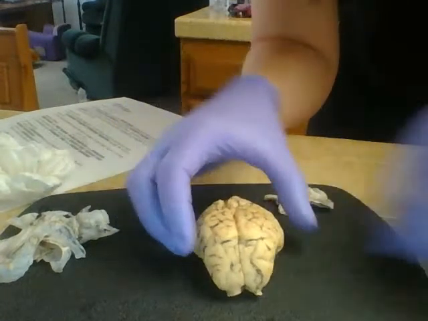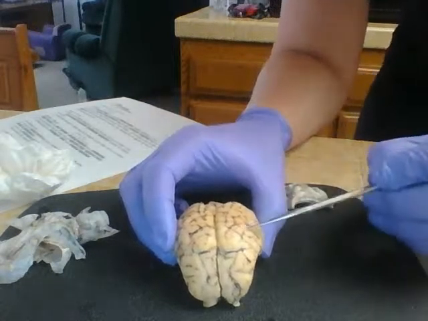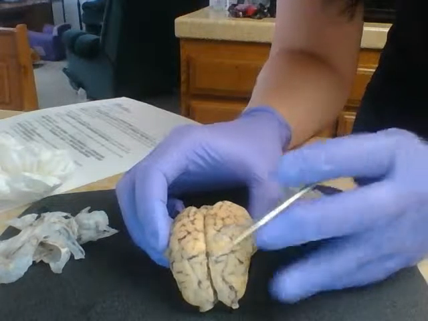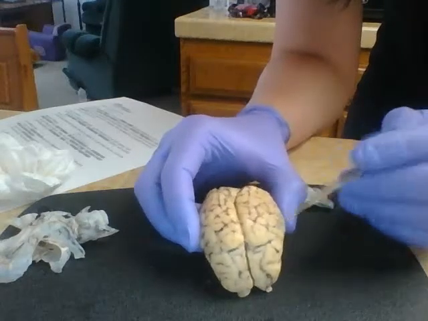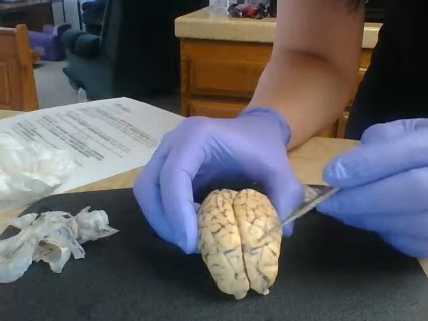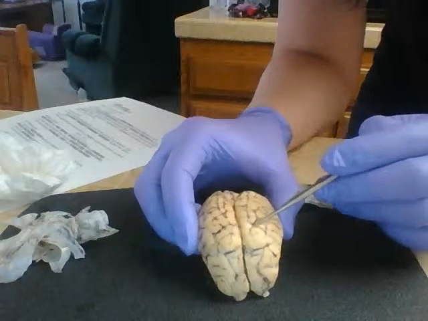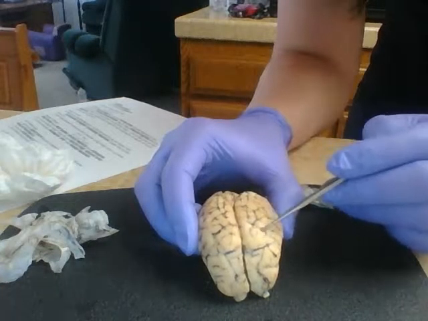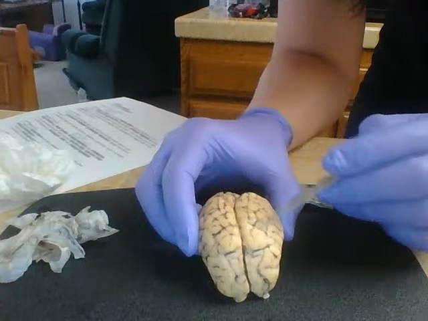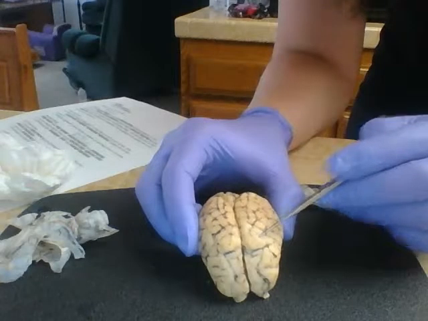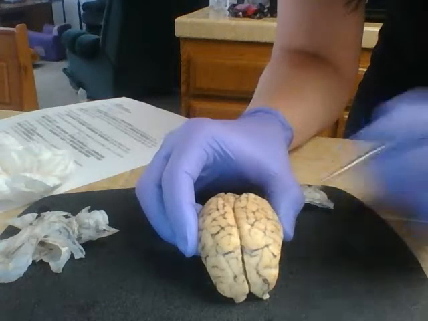So now I'm going to point out, as we're looking at this posterior or dorsal portion of the brain, the gyrus and the sulcus. So the gyrus are these elevated regions here, and the sulcus are these little indentations or grooves in between, which are very shallow, but it makes the gyrus look more elevated. Those are kind of what make up the little wrinkles of our brain that we show.